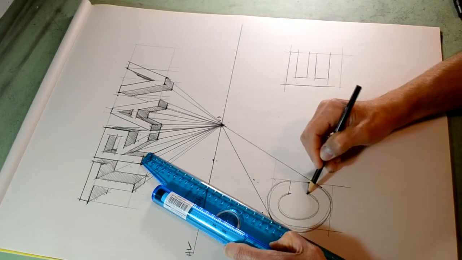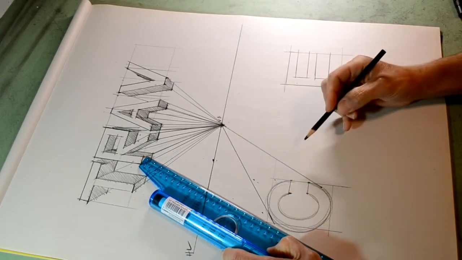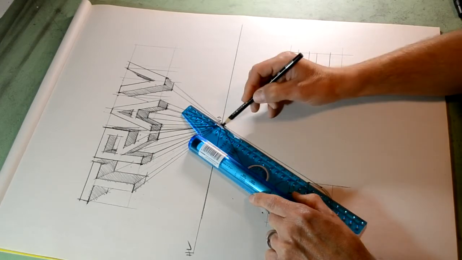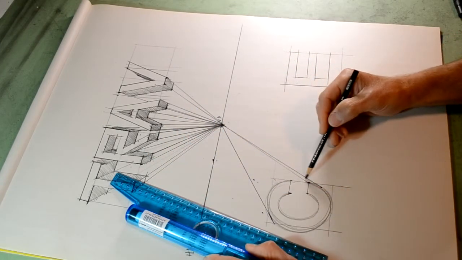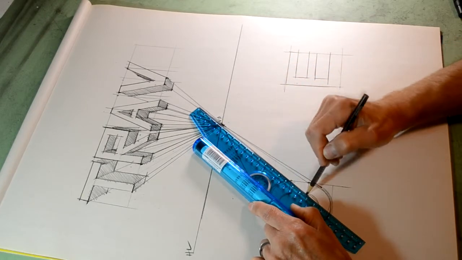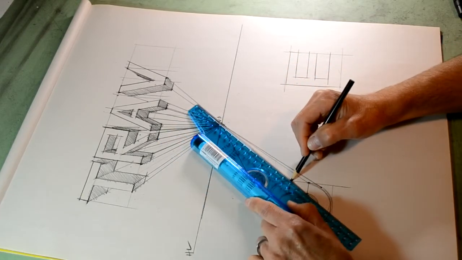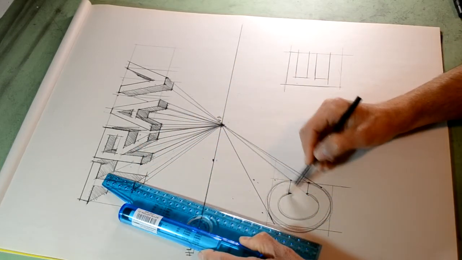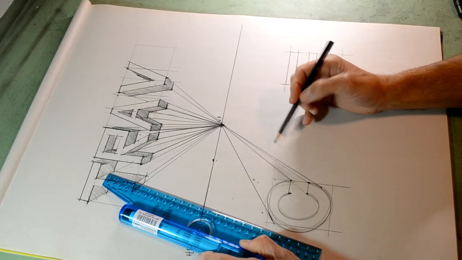Now I've got a few corners here. Alright? I can project those. This is going to be from this corner. Going to have this really narrow area here. From this corner to the vanishing point. From this corner to the vanishing point. Now this one, it's hiding behind the C. I'm not going to bother showing that. Alright?